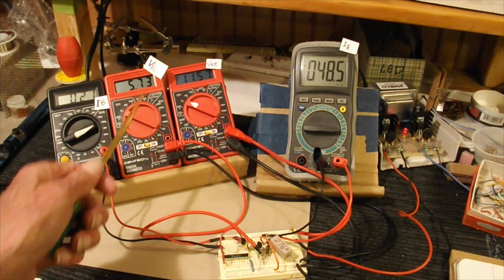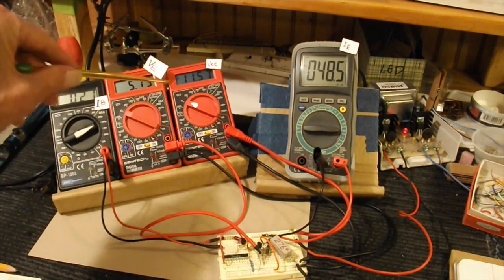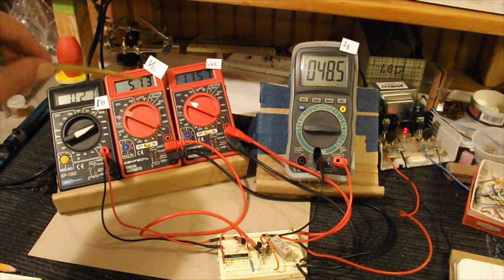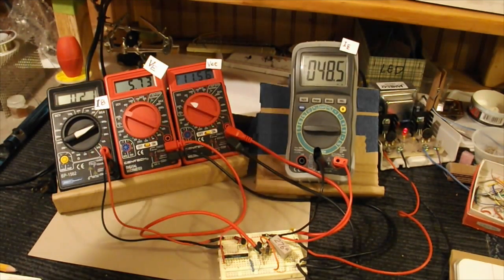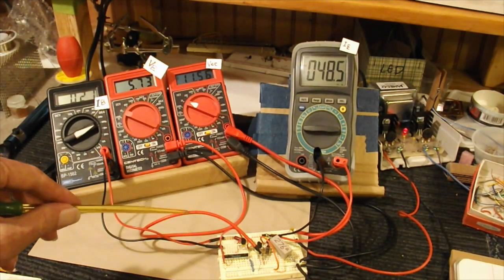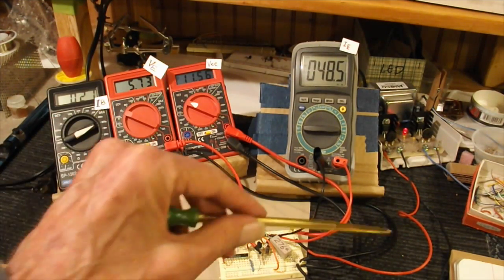And here is the voltage at the emitter, which is like a quiescent DC voltage point, so it's halfway between the 12 volts and ground, which is what we want to keep through this whole thing.